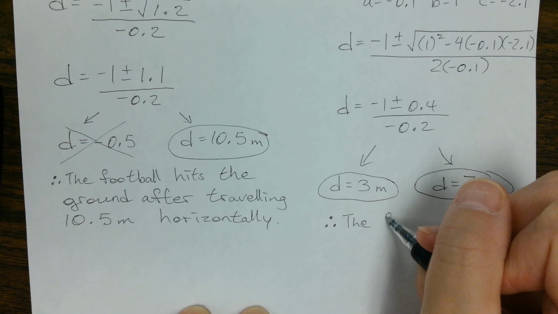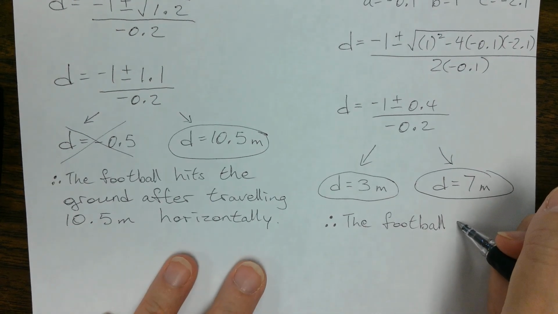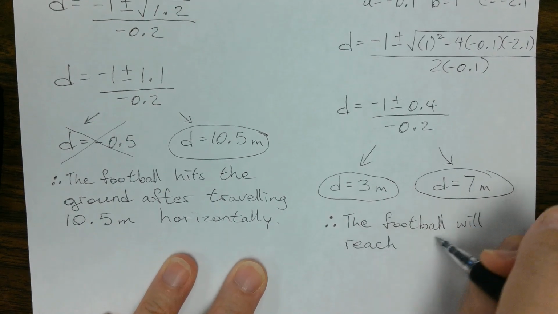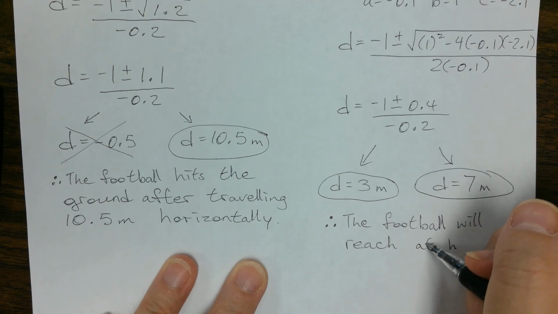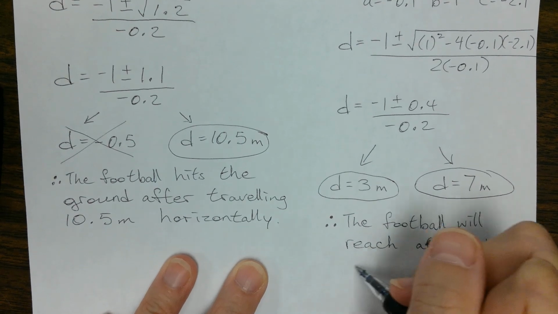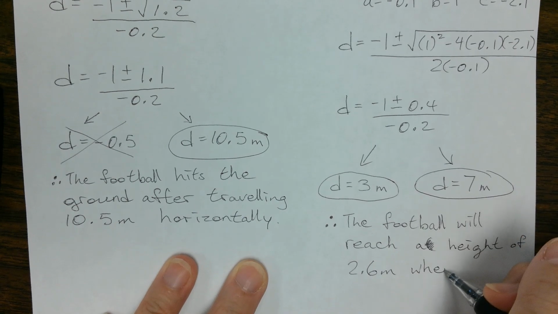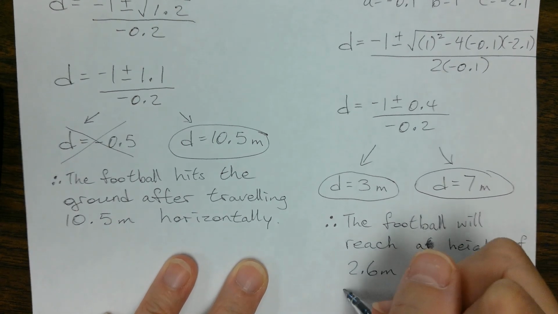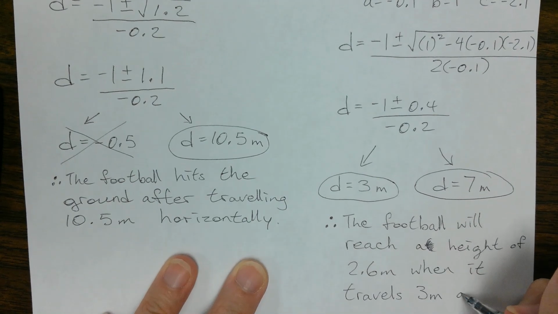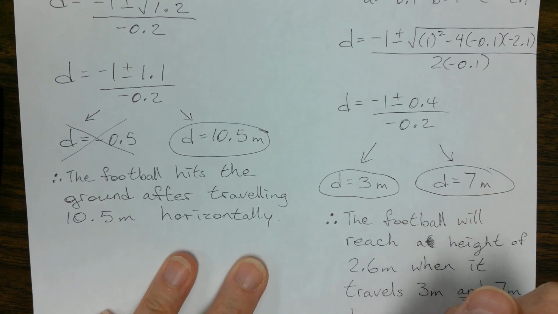The football will reach a height of 2.6 meters when it travels 3 meters and also 7 meters horizontally.